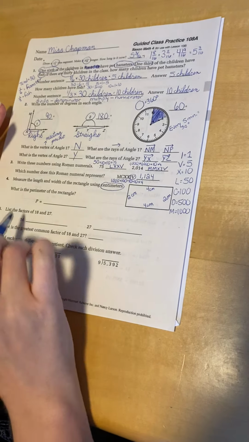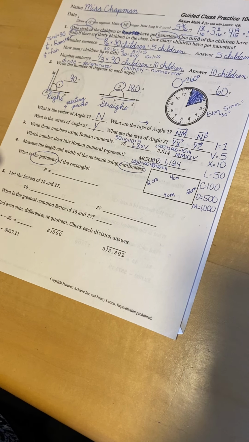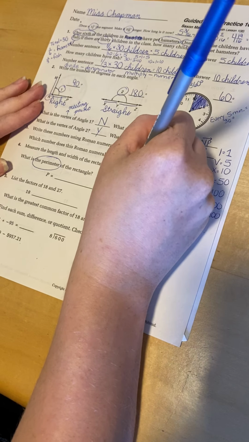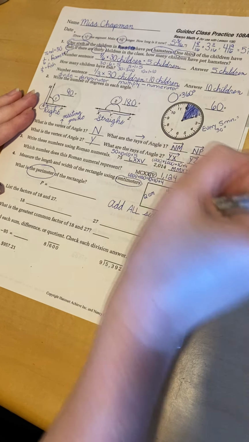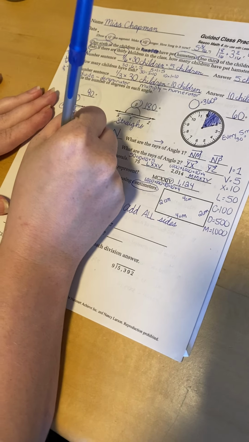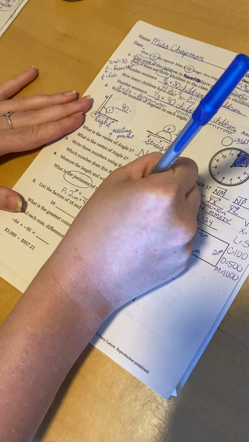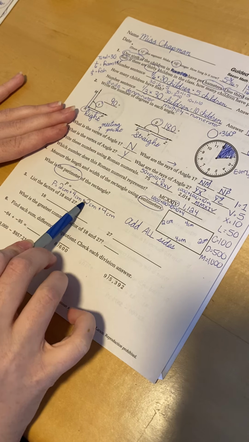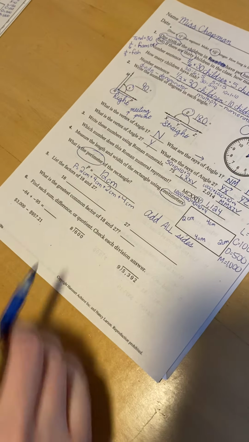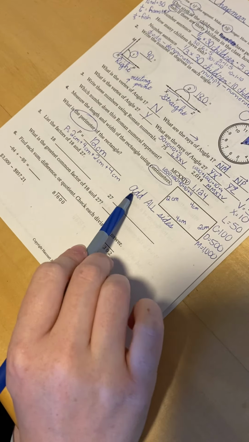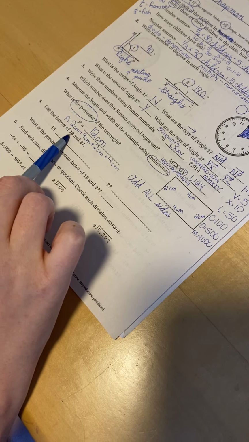What is this question asking me? It says, what is the perimeter of the rectangle? How do we find perimeter? To find the perimeter, we add all of the sides. So to find the perimeter, we have to add 2 centimeters plus 4 centimeters plus 2 centimeters plus 4 centimeters. 6, 6, 12. When I add that up, I get 12 centimeters. Remember, you're finding the perimeter, not the area. Perimeter, add all sides. Number 5 says, list the factors of 18.